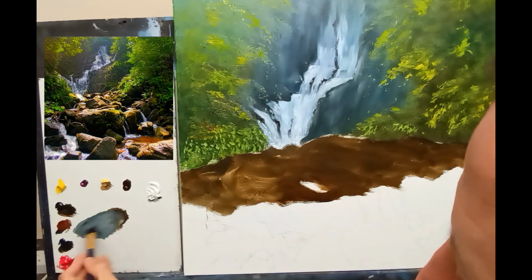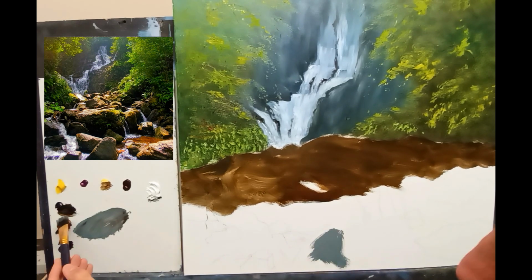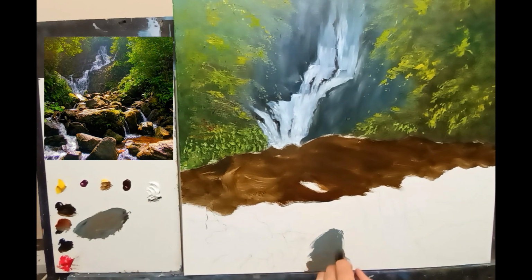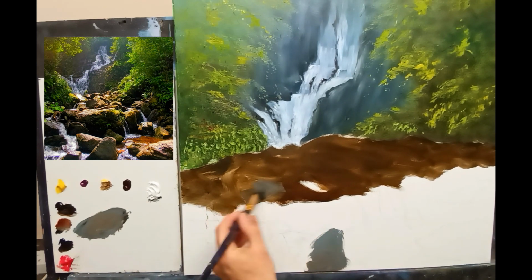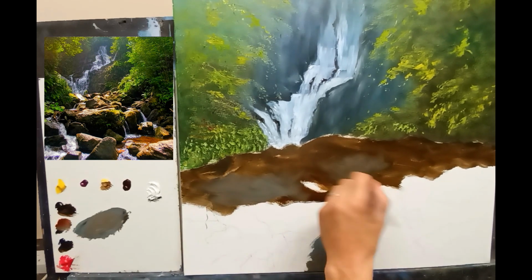Now I'll take some black, a little bit of blue, and some white. That gives me a nice grey. I'm going to pop some grey into some of these. Take a touch of burnt sienna as well. That will just warm the grey slightly. Pop little bits of grey in here and there.